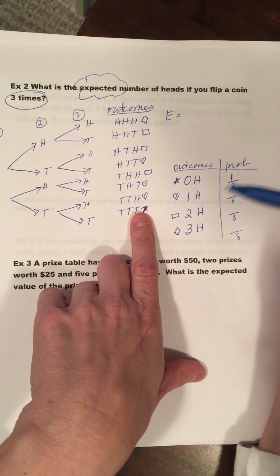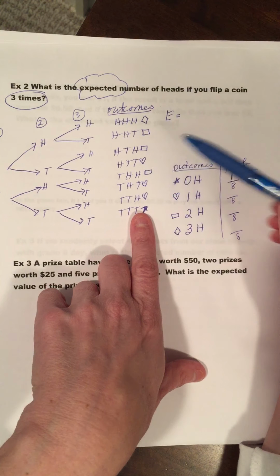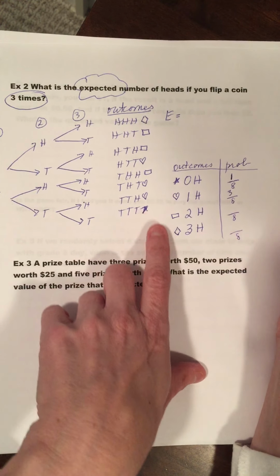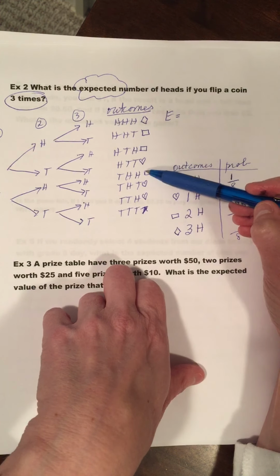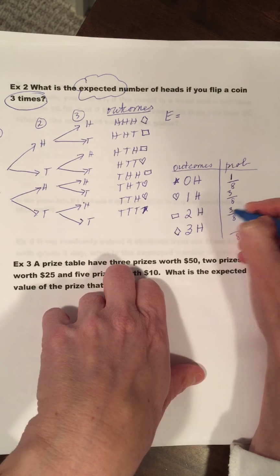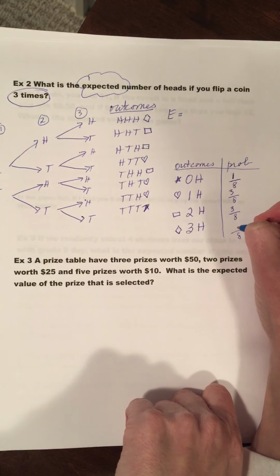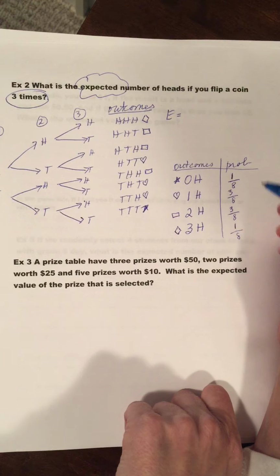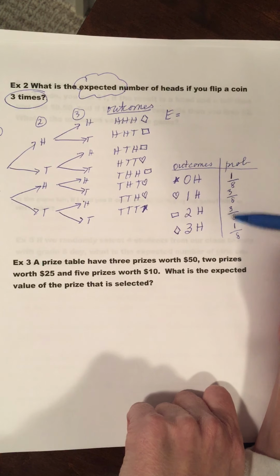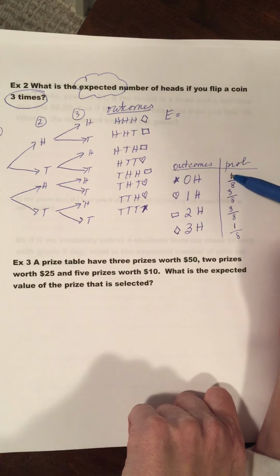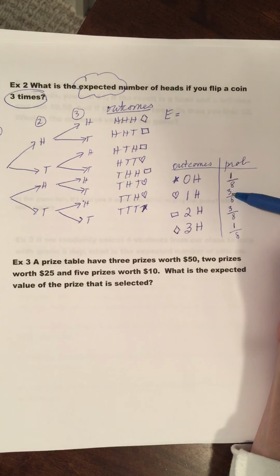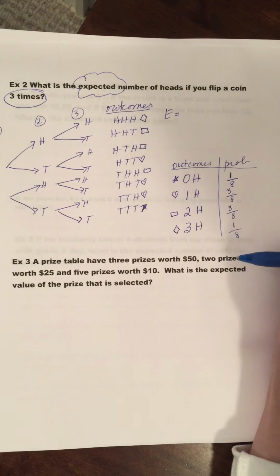How many of the 8 had 1 head? How many of the 8 had 2 heads? And how many of the 8 had 3 heads? Notice how these probabilities, 1 over 8 plus 3 over 8 plus 3 over 8 plus 1 over 8, is always going to give you 100%.